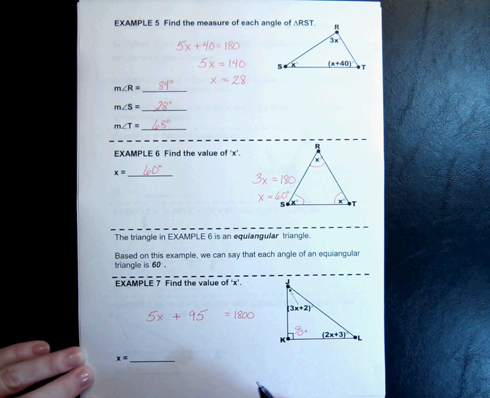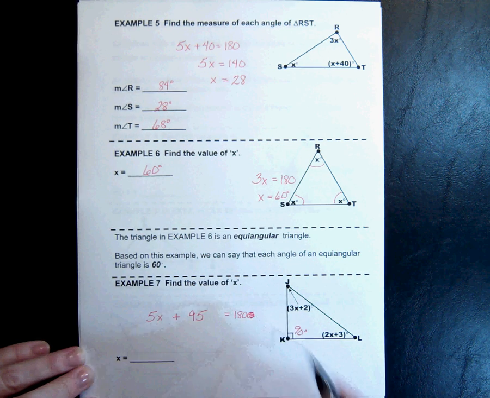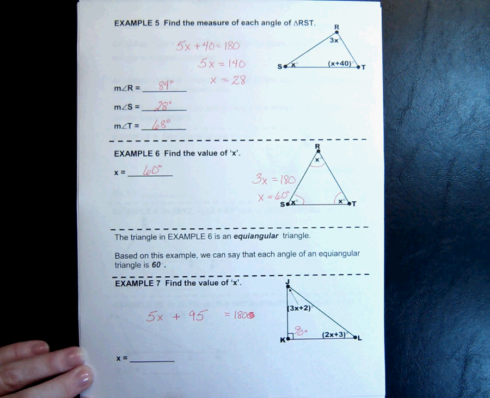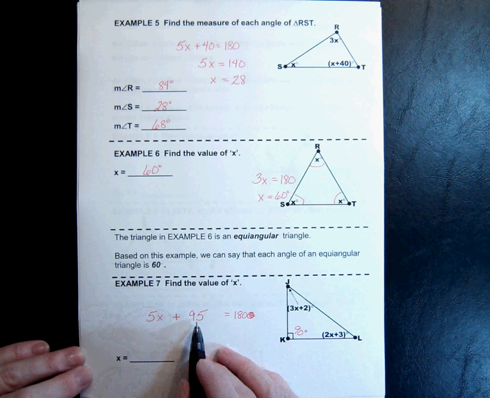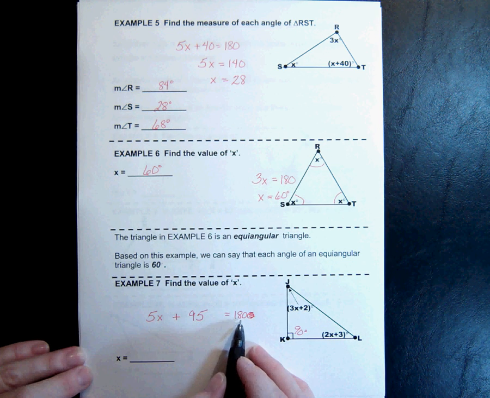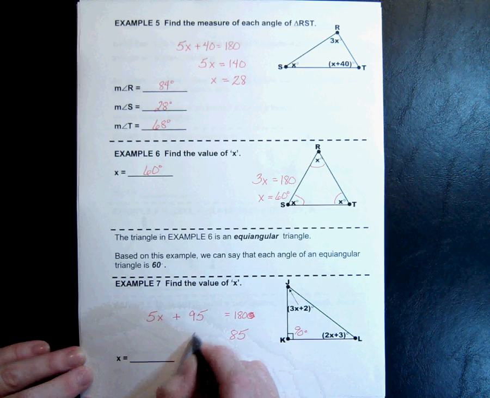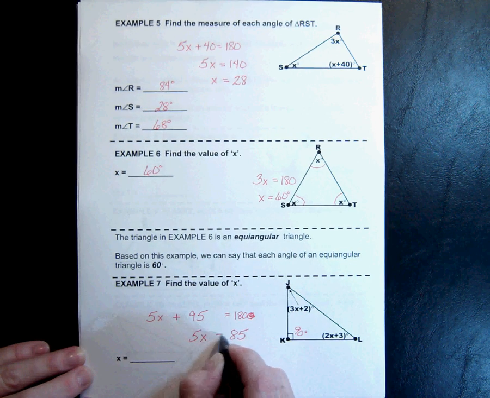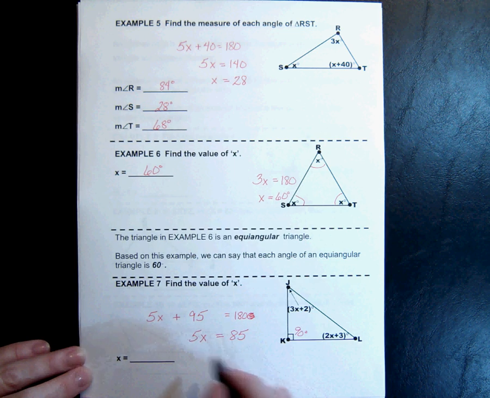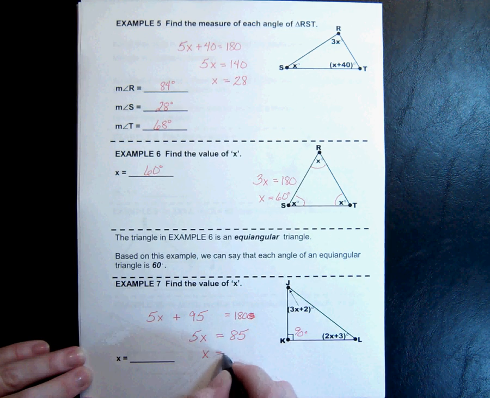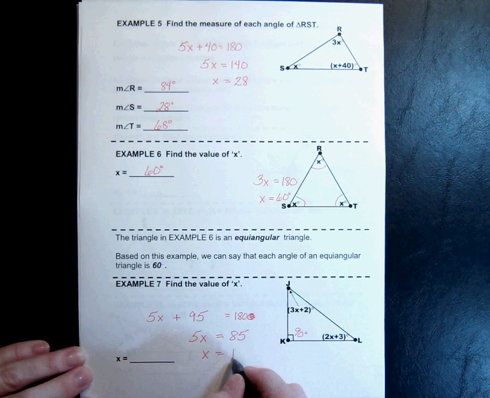Oh, I don't know why I put 1800. It's only 180. Okay, so 180 minus 95 is going to be 85, and 5x is equal to 85, so your x is equal to, when you divide by 5, 17.